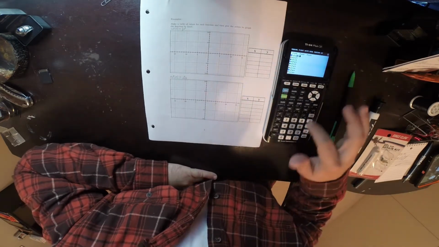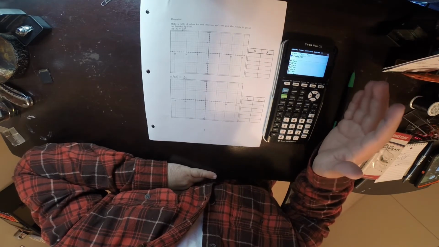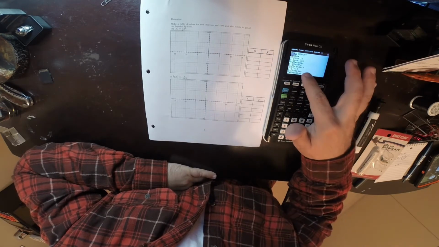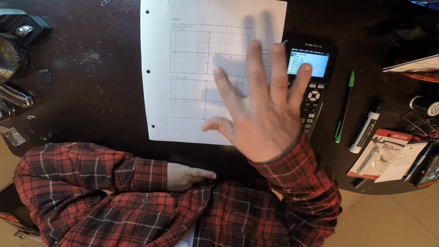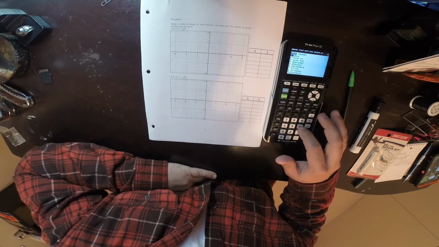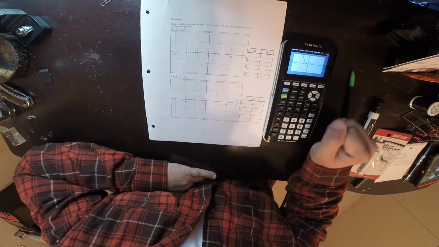Now, I'm going to enter this function, 1/2 x squared, into my Y equals. And then I'm going to hit zoom standard, because we have a standard graph here, so I assume it's going to line up nicely with the standard graph. So zoom standard is number 6, and it's going to graph this for me.